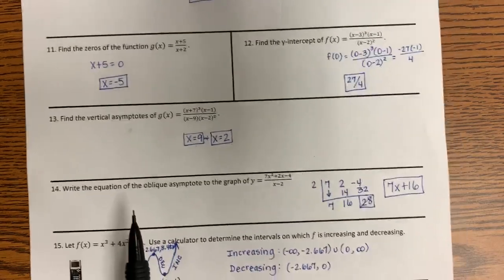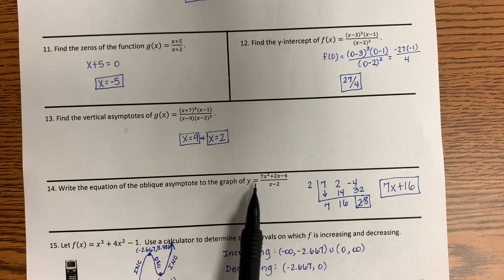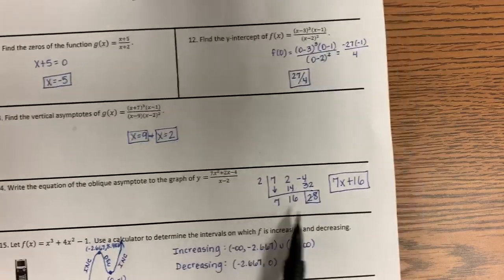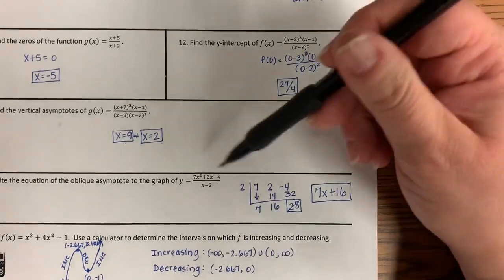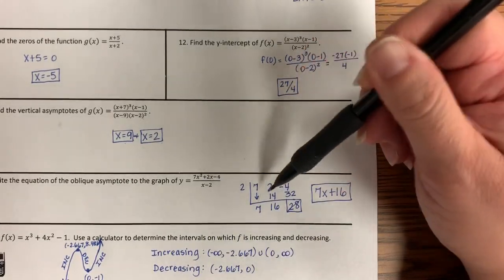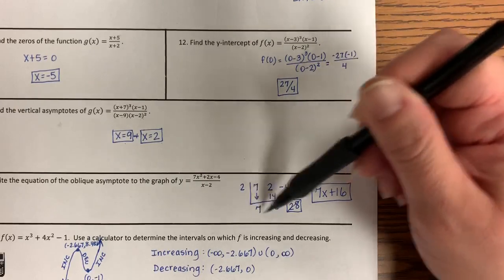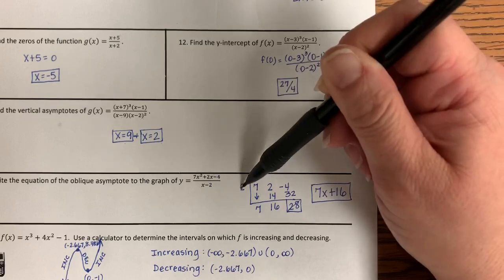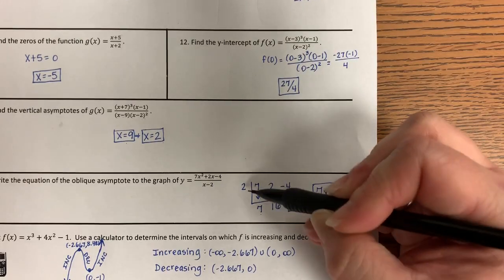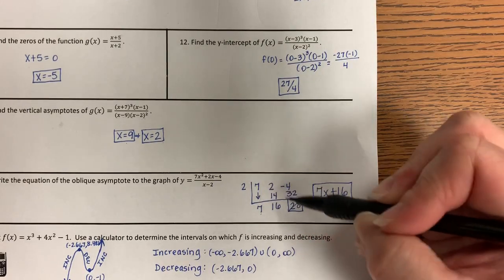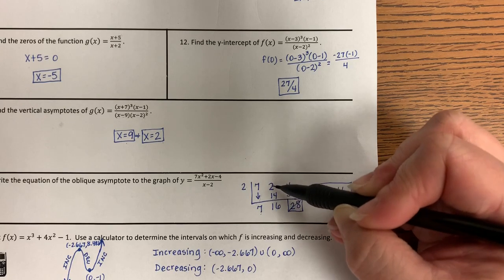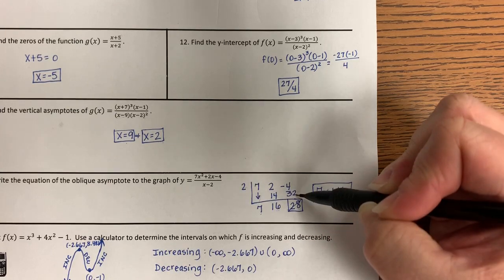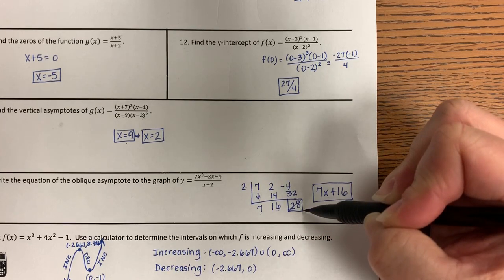Write the equation of the oblique asymptote to the graph of this divided by this. We want to divide this. You can do long division, or you can do what I chose, which is synthetic division. So I have my 7, my 2, and my -4, and we're dividing by x minus 2. So it's as if you solved for x, so x equals 2. You bring down your first term, so 7 just comes down. 7 times 2 is 14. Then you add 2 plus 14 is 16. We want to multiply again, so 16 times 2 is 32. Then you add, and you get 28.